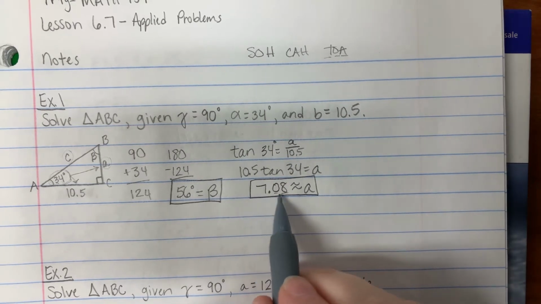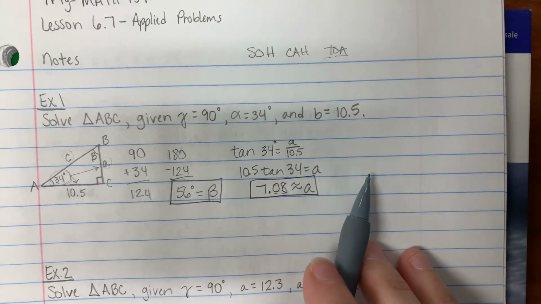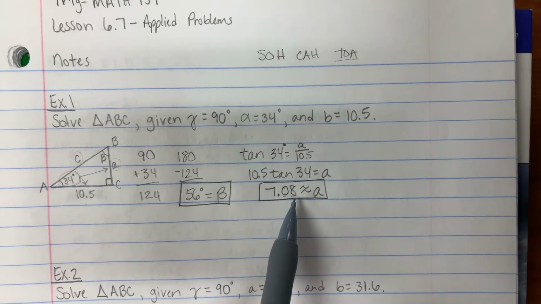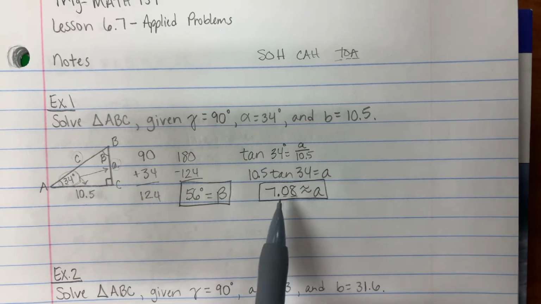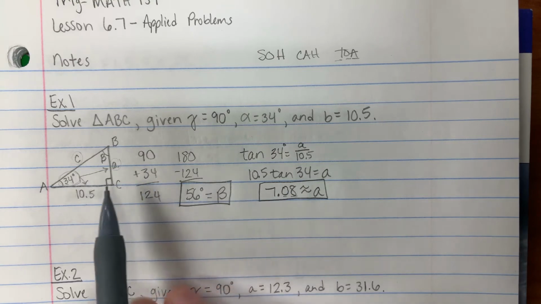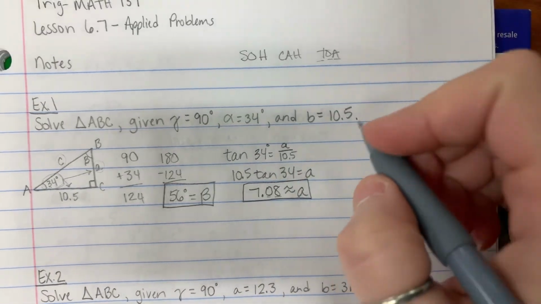So if you made this 7.1, I'm okay with that. Okay, the other side, the third side, I have two options here. I could use trig functions like I did on this one, or I could use Pythagorean theorem. I am not choosing to use Pythagorean theorem because I don't want to have to deal with something that I have rounded. If I round something and then use it to find something else, that answer that I just found is less accurate. Okay, so I'm going to go ahead and use my trig functions again.